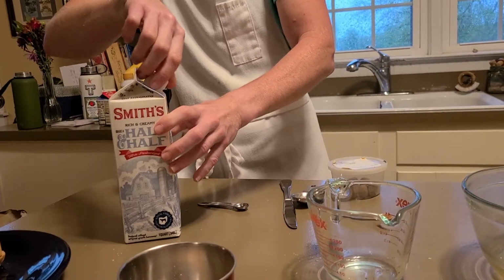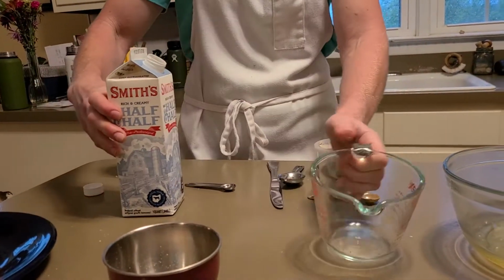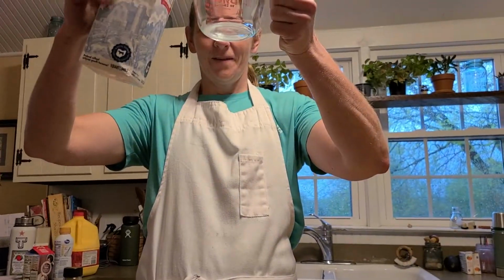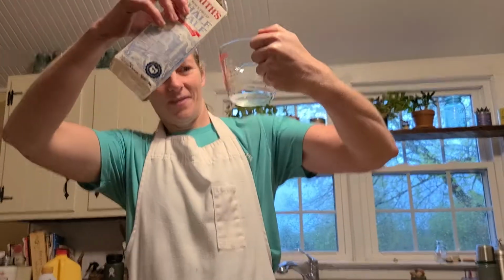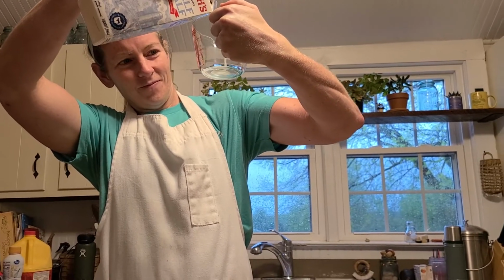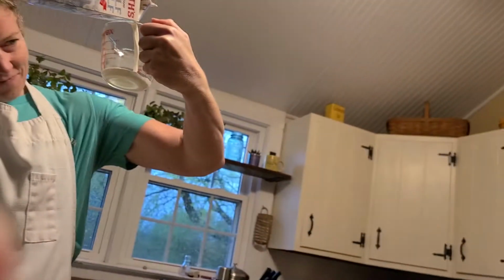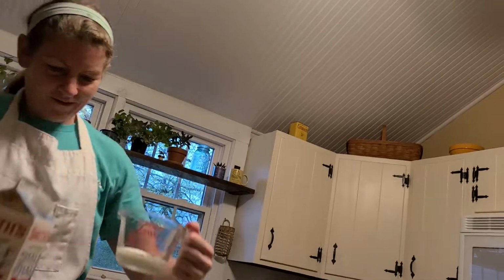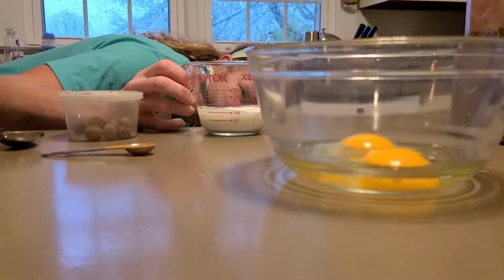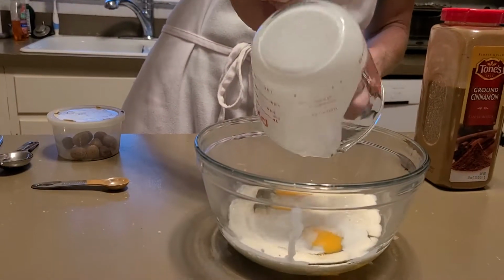And our half and half, we are going to use, do you remember how much, Aubrey? 1/4 of a cup. Mm-hmm. Okay, so 1/4 cup of half and half going in with the eggs.